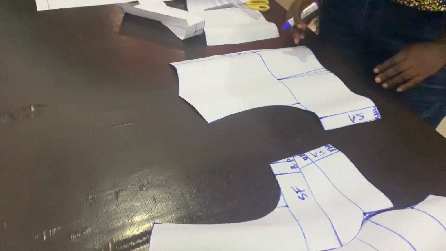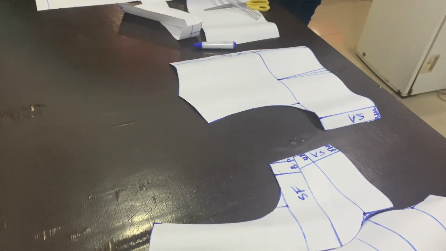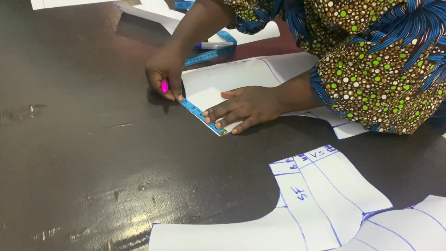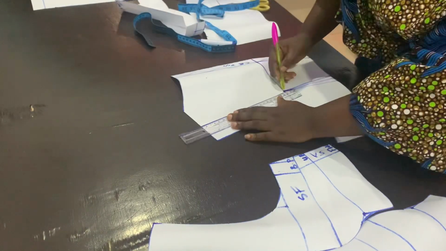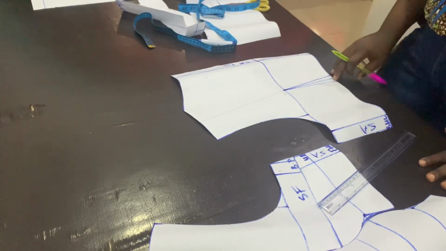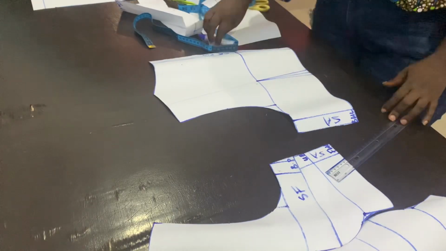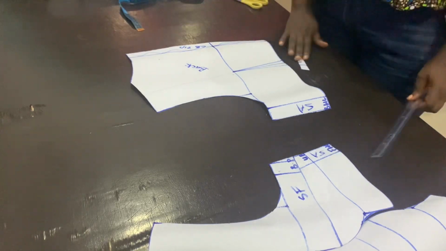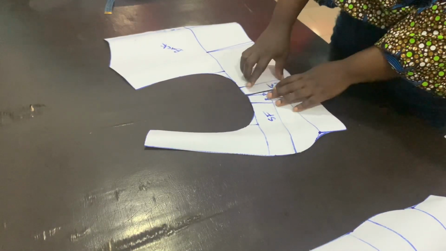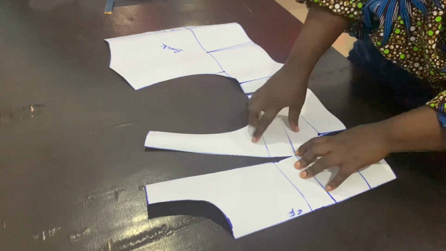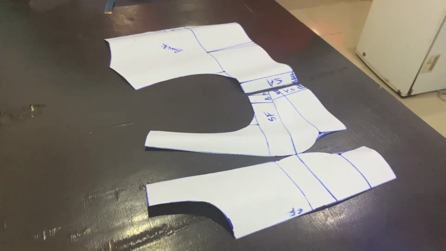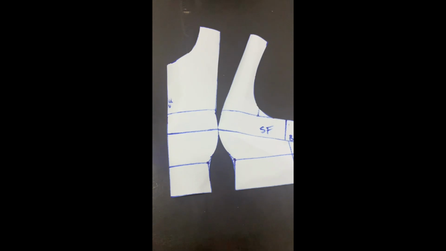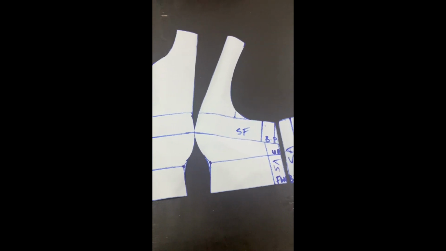That's our zipper allowance. So if you want your back pattern to have a shoulder dart as well, all you have to do is to measure the midpoint of your shoulder and then connect to your chest line, like we did for the front. I won't be having a shoulder dart for mine. I'm just showing you how to do that. So this is the finished look of our shoulder dart bustier.